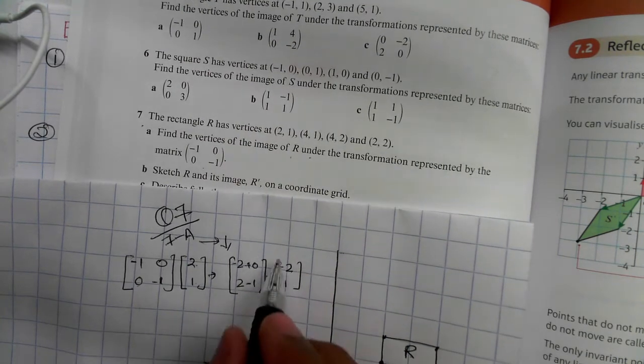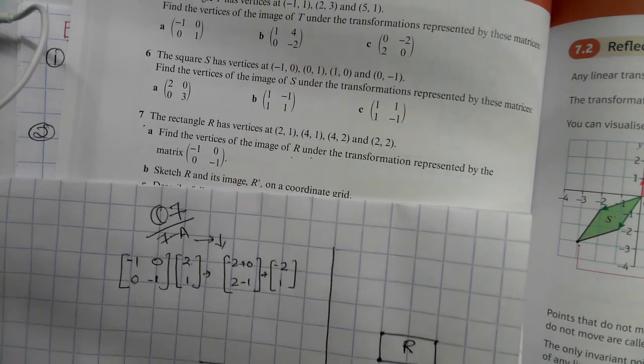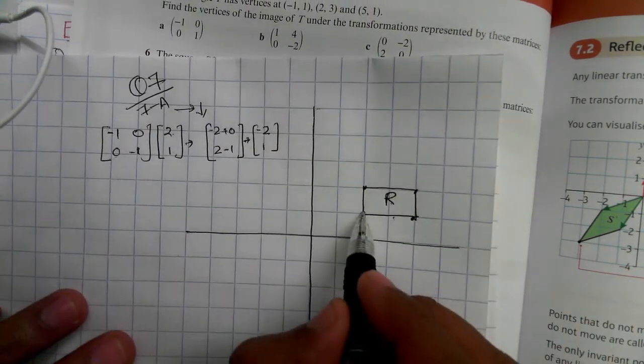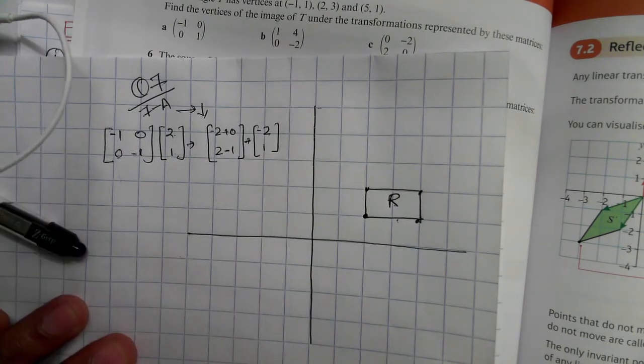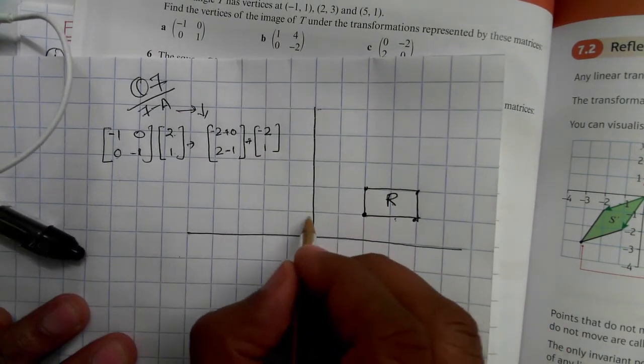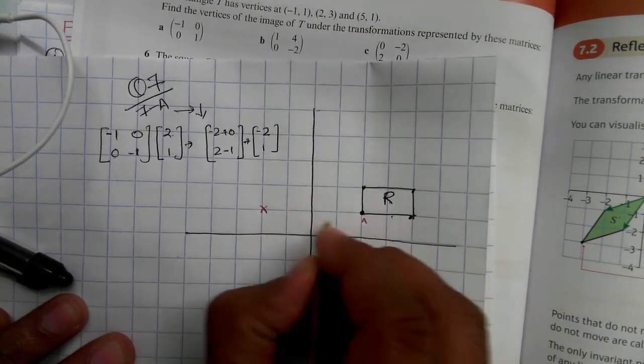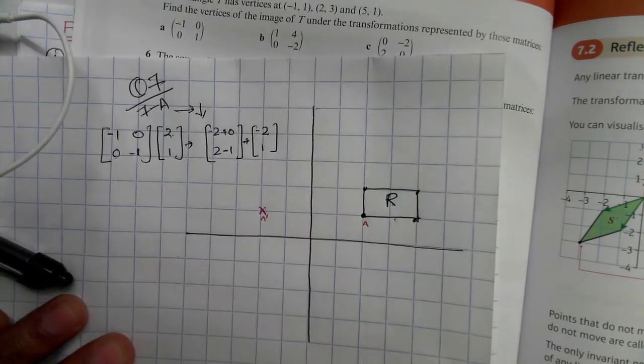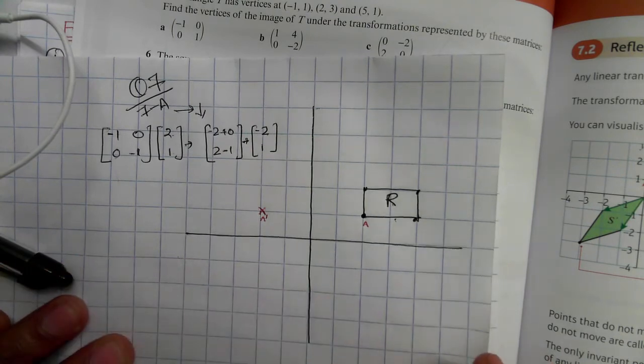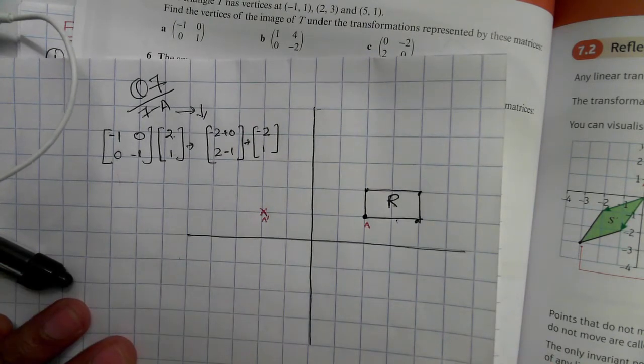So the final answer I get is minus 2 and minus 1. So this is the image of point 2, 1. So point 2, 1, which is here, will go to minus 2, minus 1. If that was A, that will be the A dash. Now we find the image of all the other 3 vertices as well. And you can do that yourself, guys, and then match the answers with me.